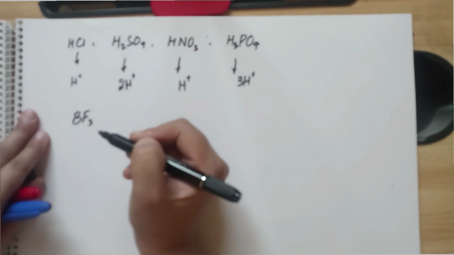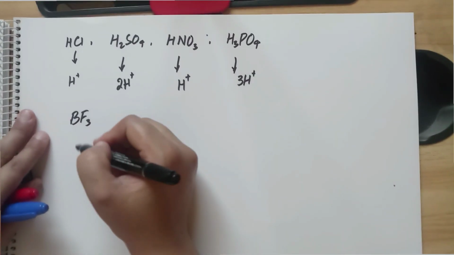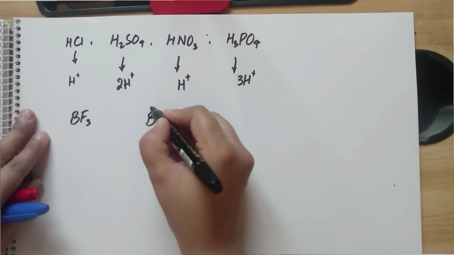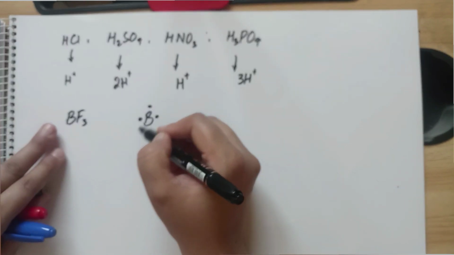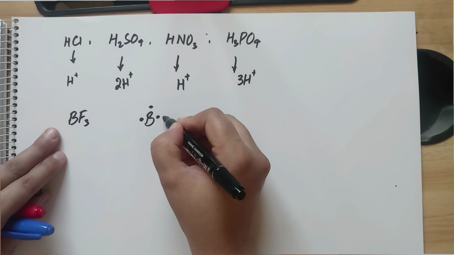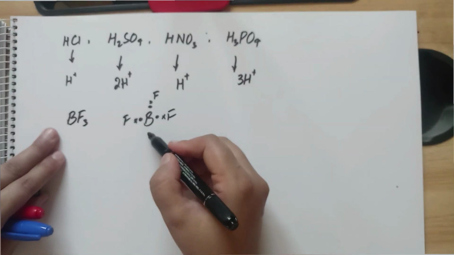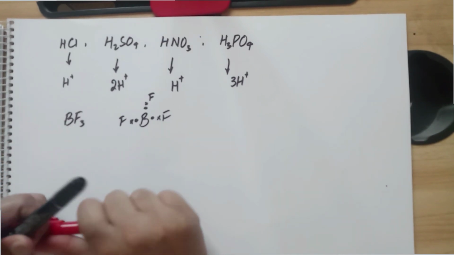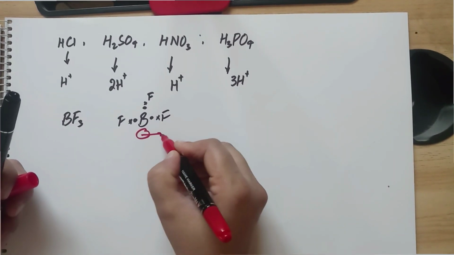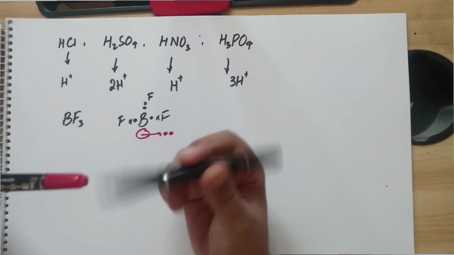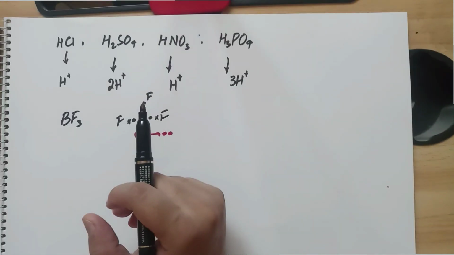For example, BF3, boron trifluoride. As boron belongs to the third group of the periodic table, it has 3 electrons in its outermost shell, and these 3 electrons of boron make covalent bonds with the 3 atoms of fluorine, and still it has a deficiency of 2 electrons to complete its octet. So it can accept 2 electrons to complete its octet. So BF3, or boron trifluoride, acts as an acid. Is it clear?